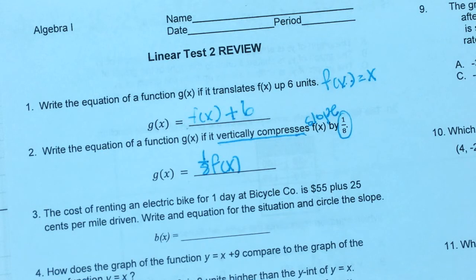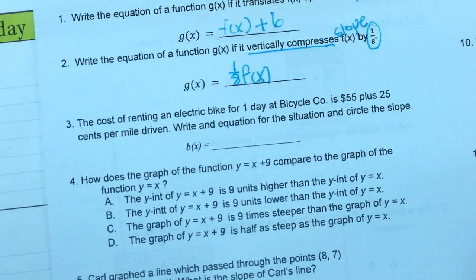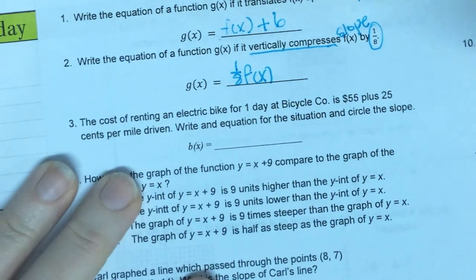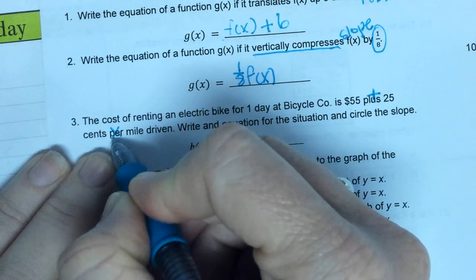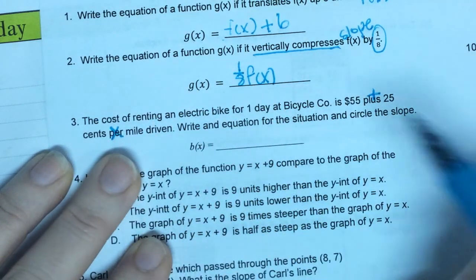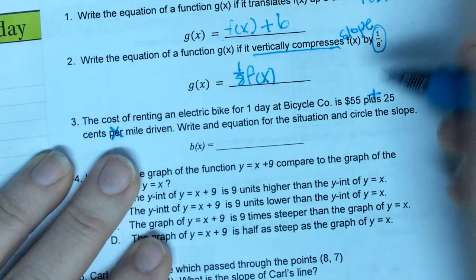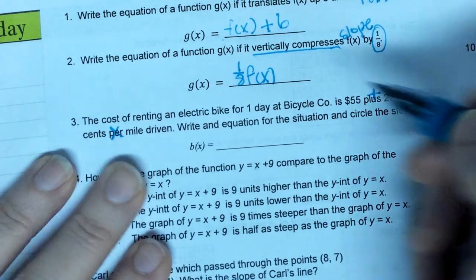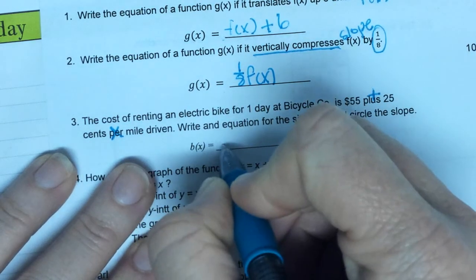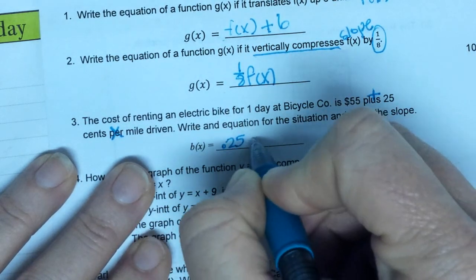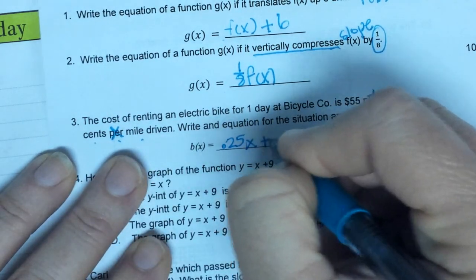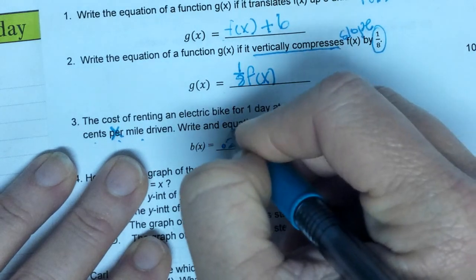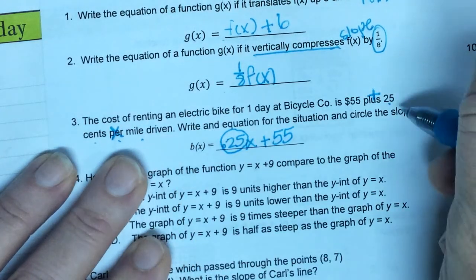Okay, number 3. The cost of renting an electric bike for 1 day at Bicycle Company is $55 plus 25 cents per mile, so that means that's where my x is. And it wants me to write the equation and circle the slope. So b of x is going to equal 0.25x, because it was 25 cents per mile, plus the 55. And the 0.25 is my slope.